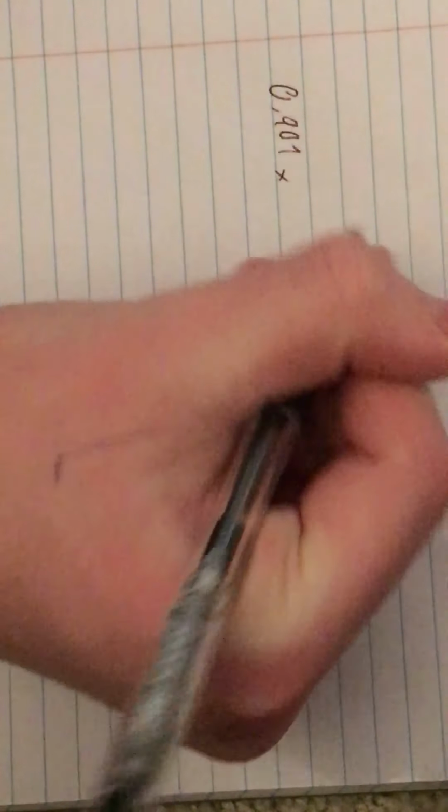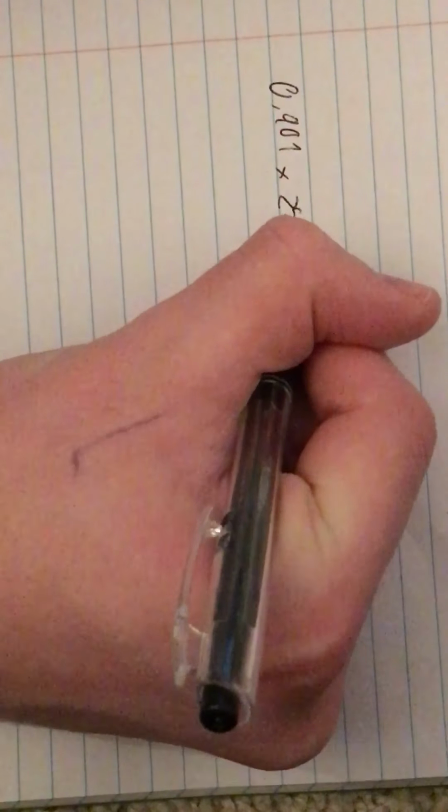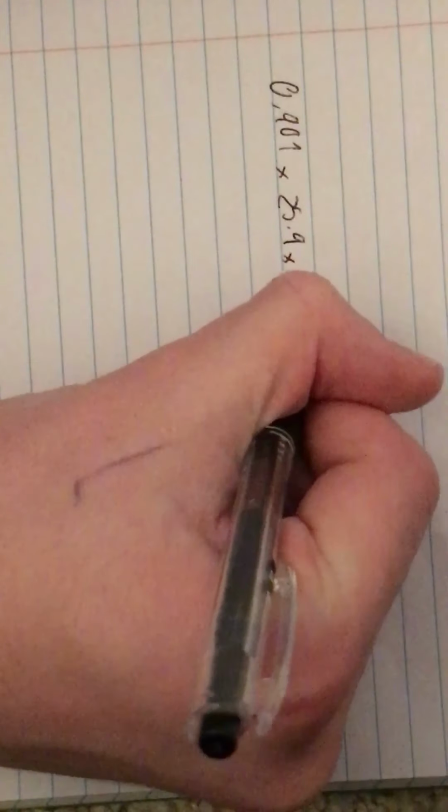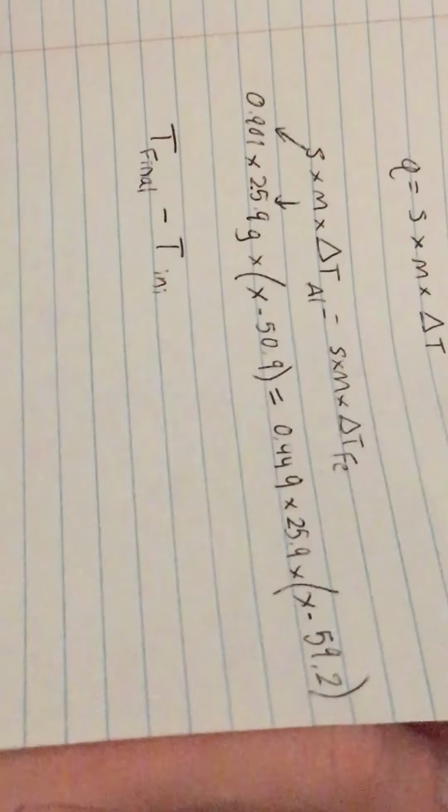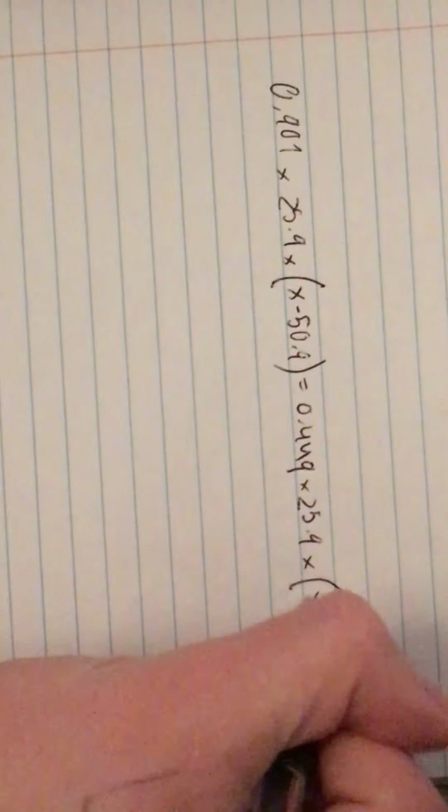All right, so we got 0.901 times 25.9 times X minus 50.9 is equal to 0.449 times 25.9 times X minus 59.2.